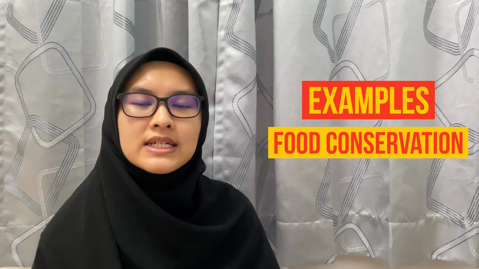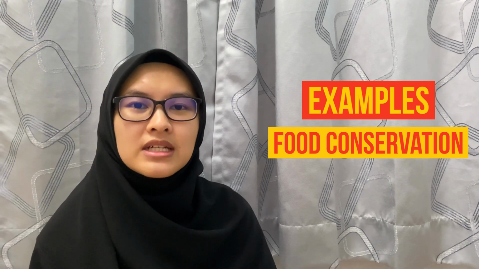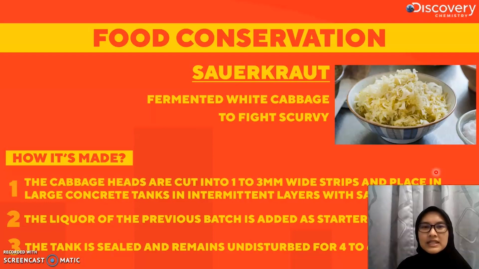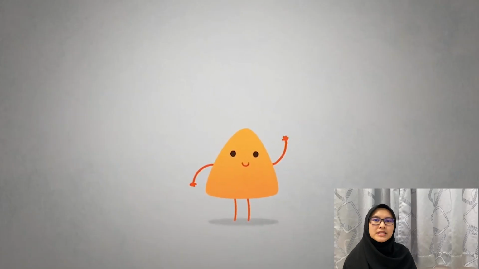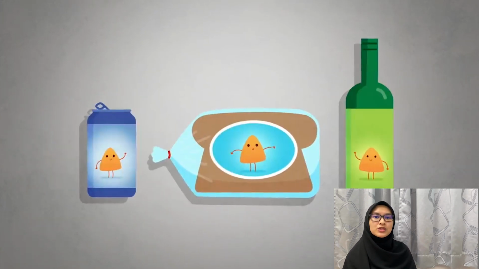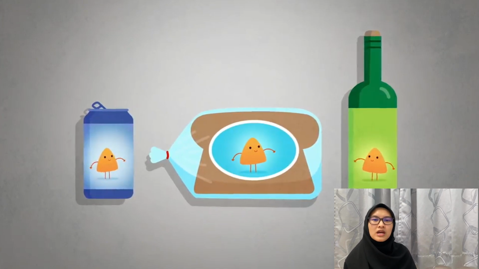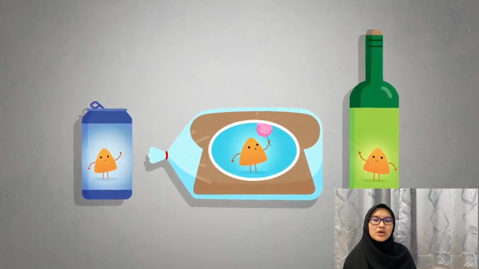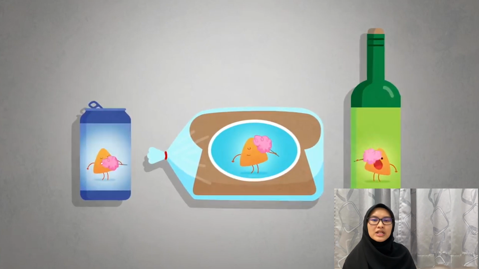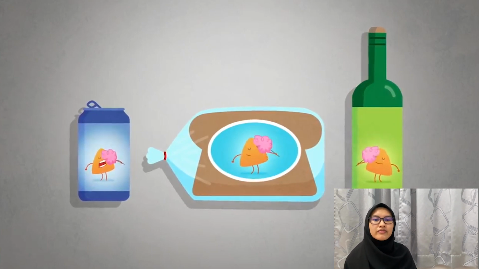There are a few examples of food conservation, such as sauerkraut, soy sauce, and milk products. But in this chapter, I will only explain about the conservation of sauerkraut, since the principle is similar in most cases. So basically, the principle of fermentation is that lactic acid, which is produced by bacteria, protects the food by inhibiting the growth of mold and other microorganisms. So most of the vitamins and nutrients of the food are preserved during fermentation.